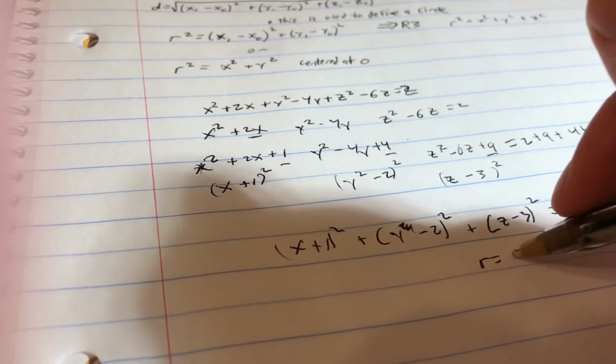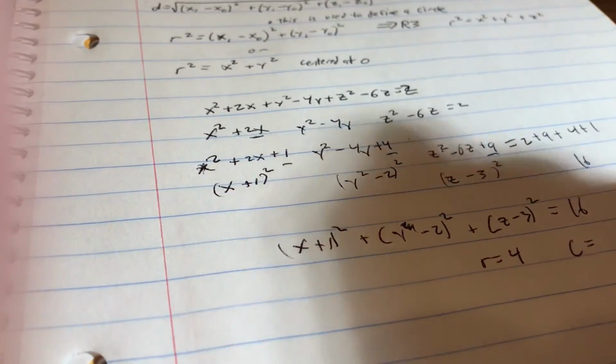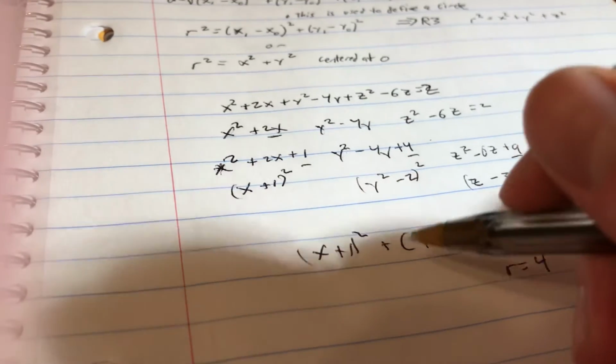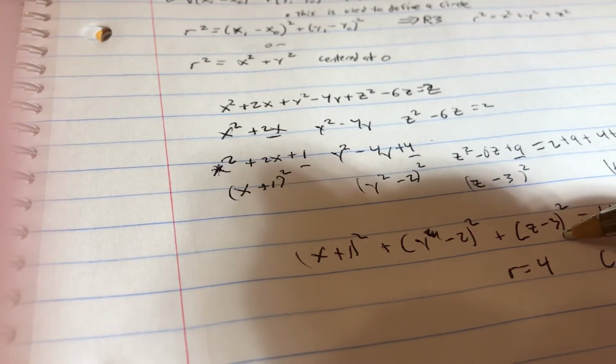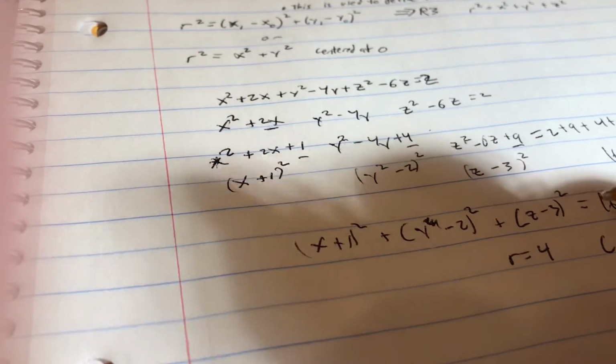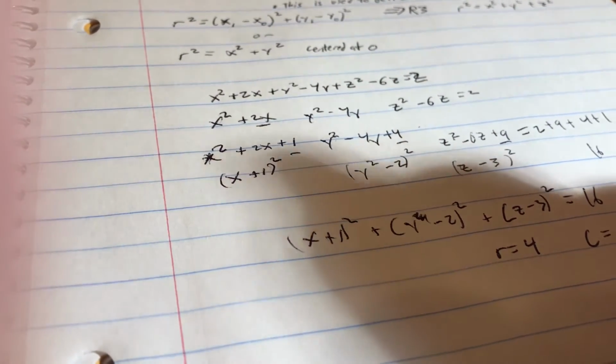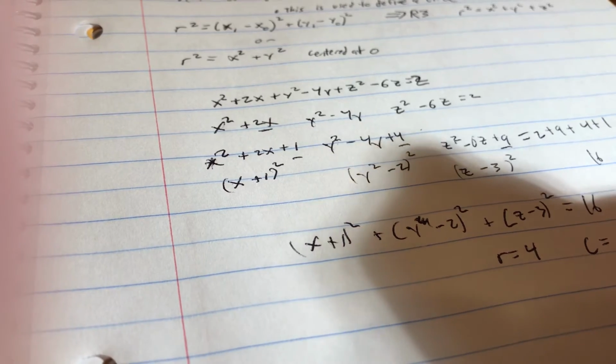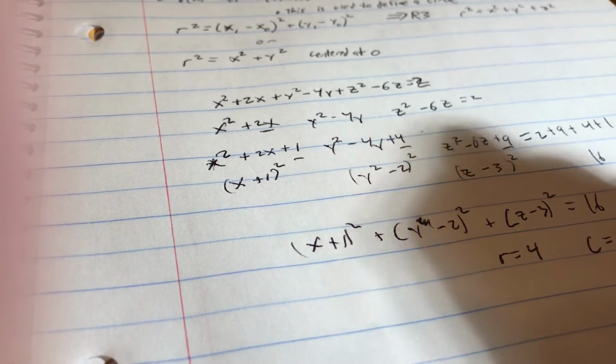R is 4, and this is centered at the opposite of each one, since you're trying to have them equal 0. So this is centered at x is negative 1, 2, and 3.